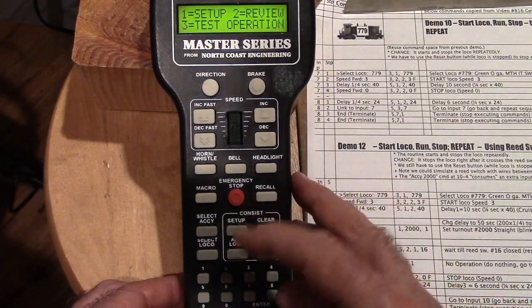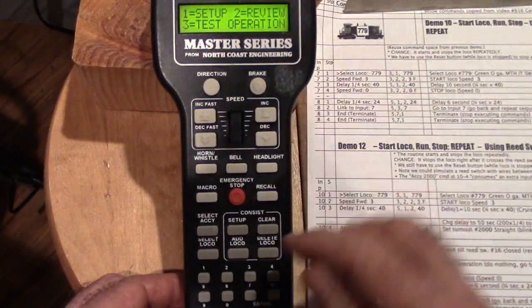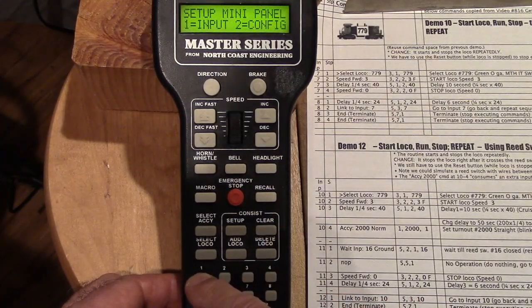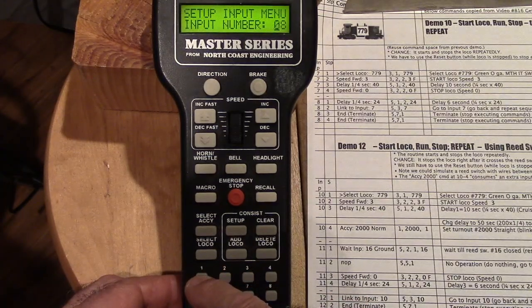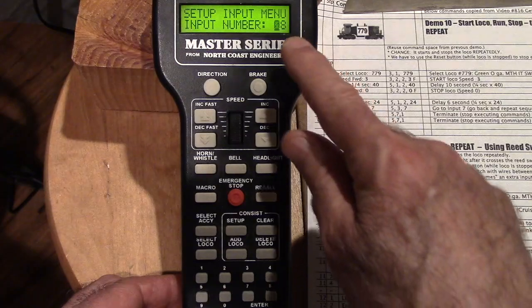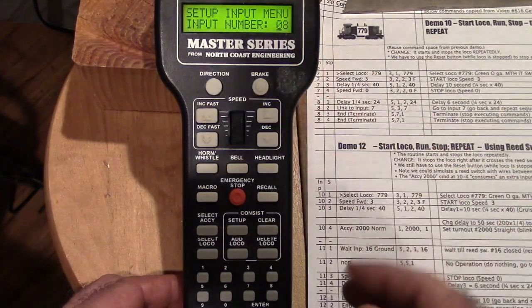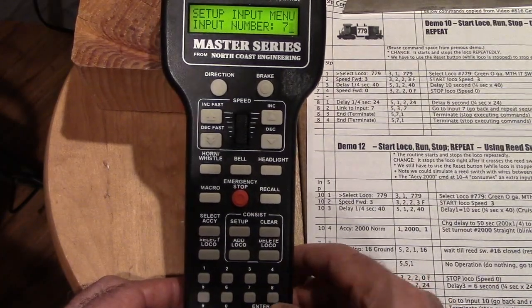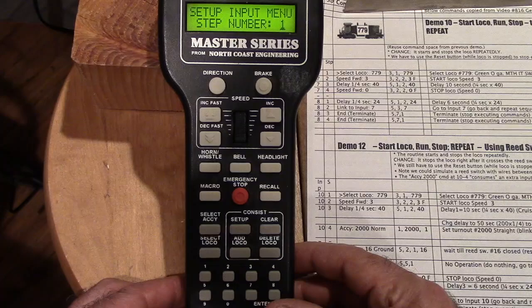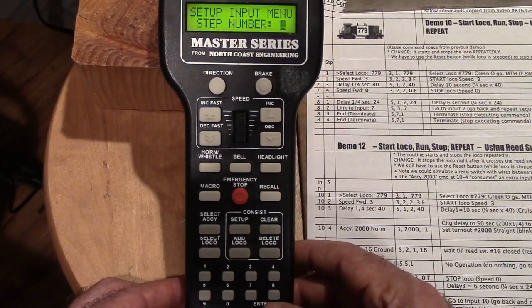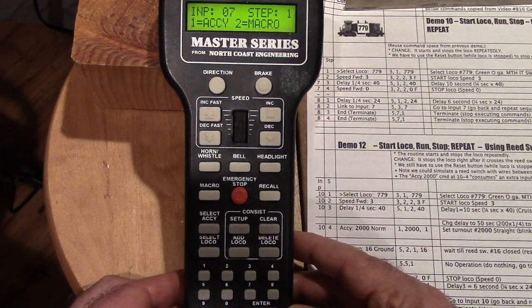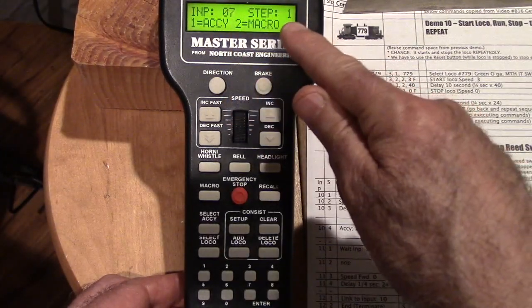So now this time we'll select setup, which is a 1, so I'll push the 1 button to get the setup menu, and it's asking us again. I'll push a 1 for input. We're working on the input, so we're going to start setting up at input 8. It's defaulted to input 8, so we'll put in a 7 and push the enter key, which is down here almost off the screen. And in step number 1, I'm going to hit enter to select that. So now we're ready to start putting information into input 7, step 1.